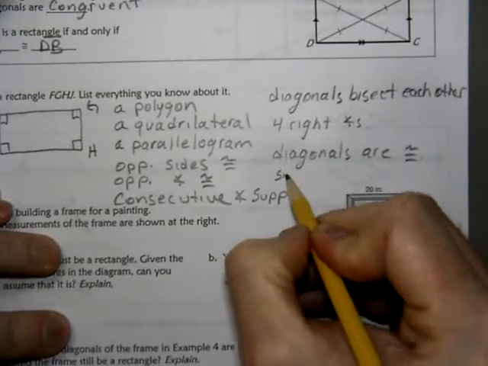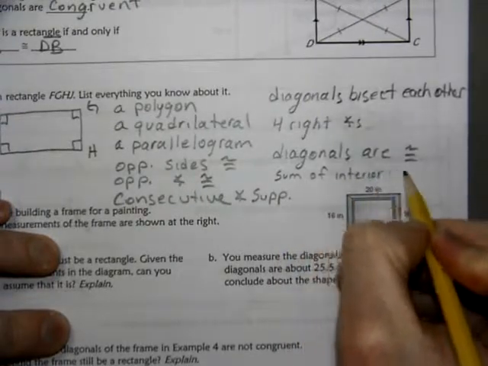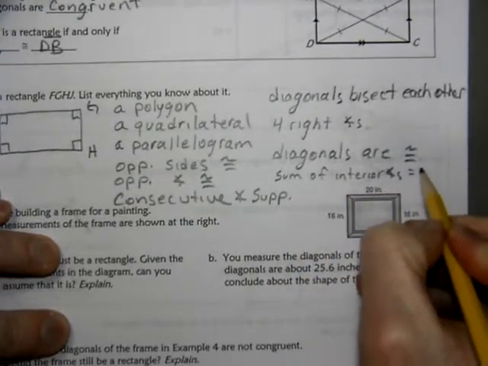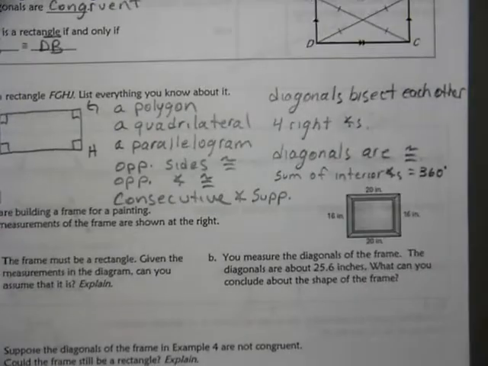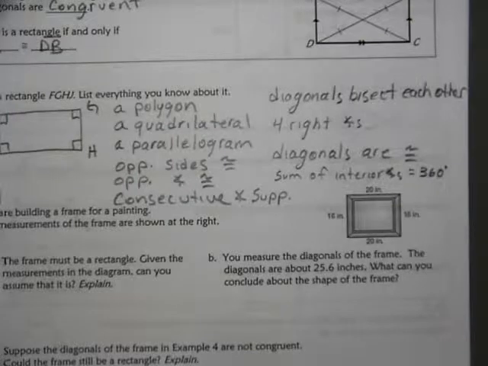We also know that the sum of interior angles equals 360. That would be true about any quadrilateral. The four interior angles will add up to 360. So that would be true about a rectangle also.